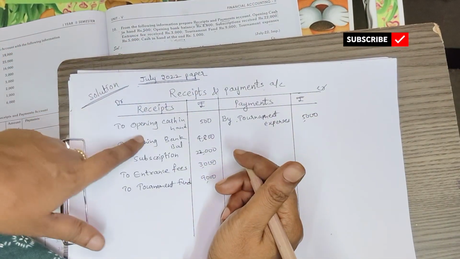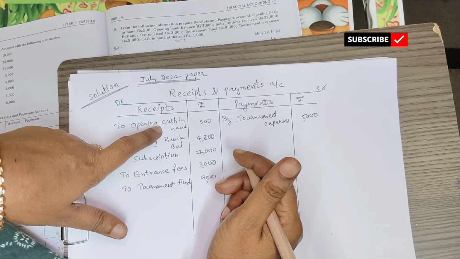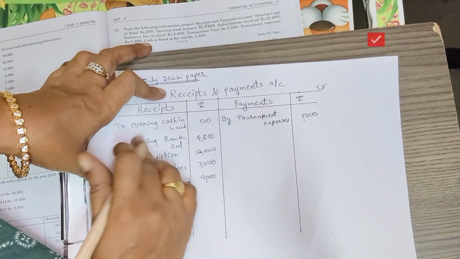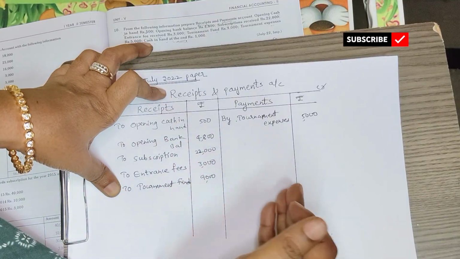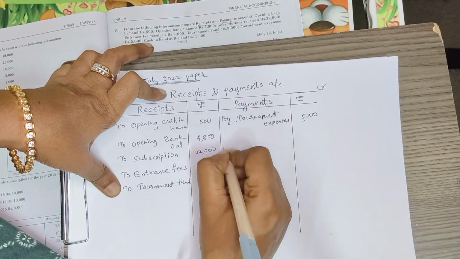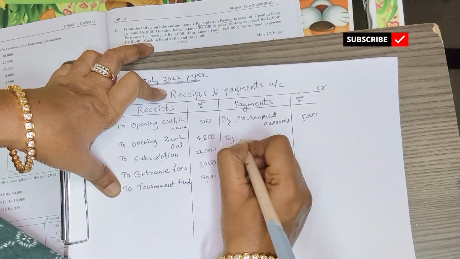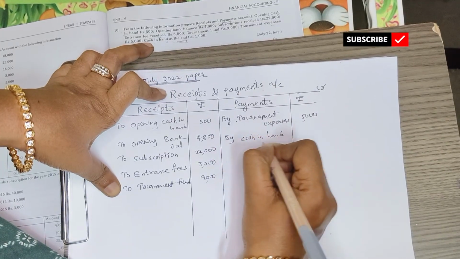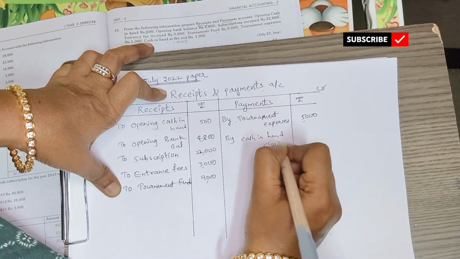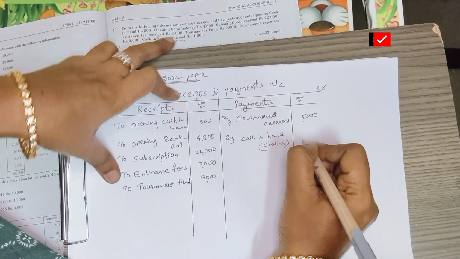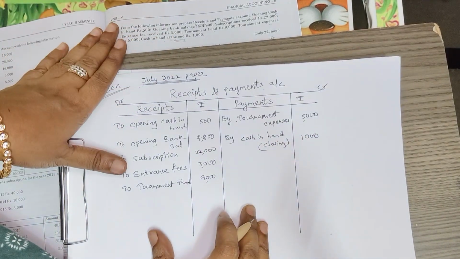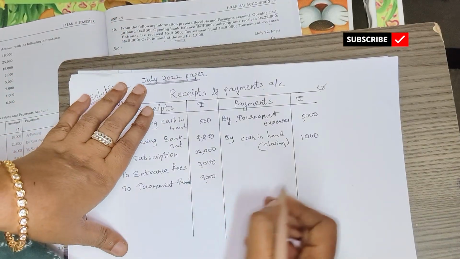So opening balances are on the debit side. If it is opening cash in hand, that is the debit side. If it is closing cash in hand, that should be the credit side. So, by cash in hand, closing: end means closing, 1,000 rupees. All the details are completed. Now just do the balance. Which side is more?